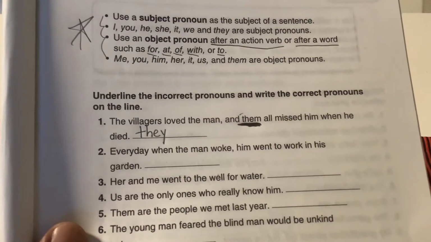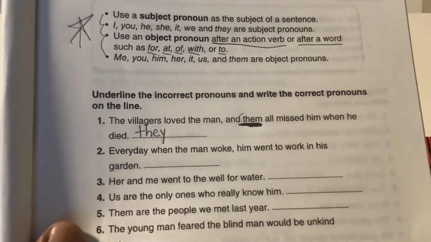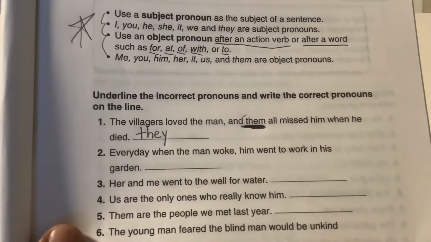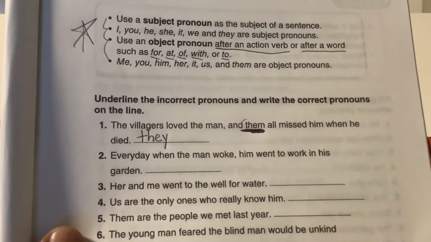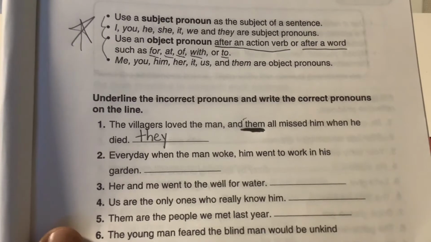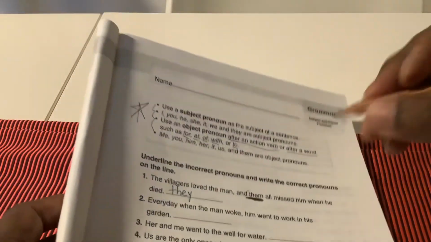Let's look at number 2. Every day, when the man woke, him went to work in his garden. What's wrong here? I think we should underline him. That's incorrect.